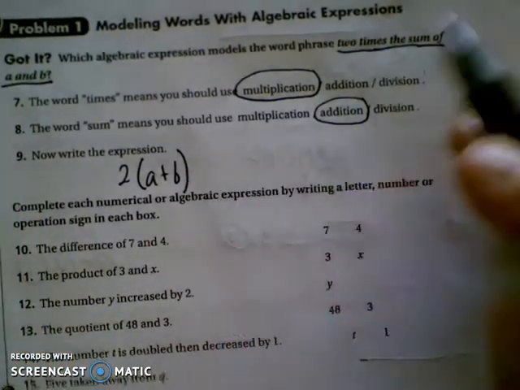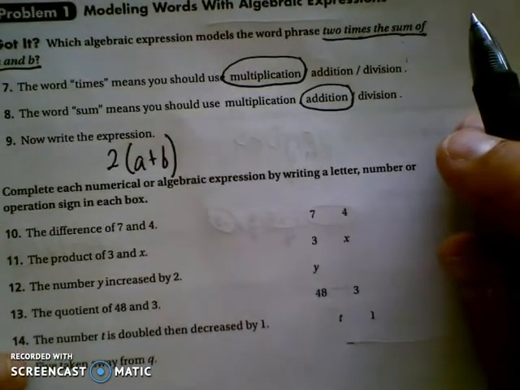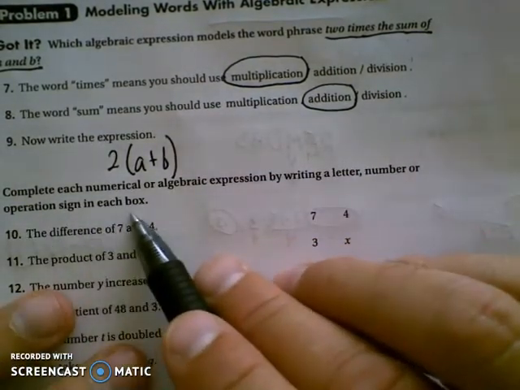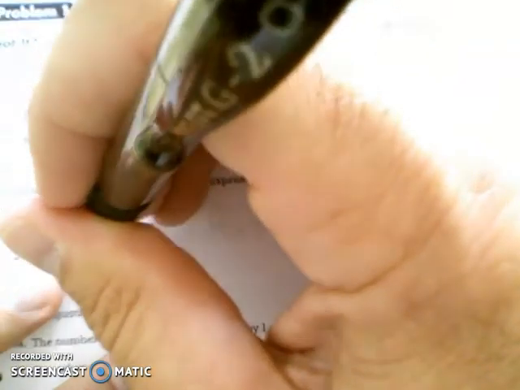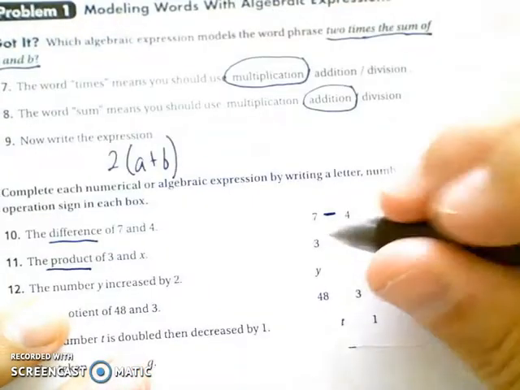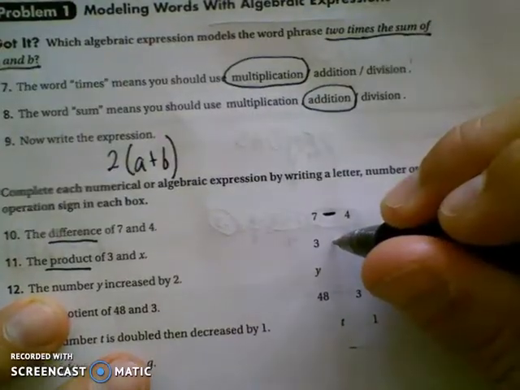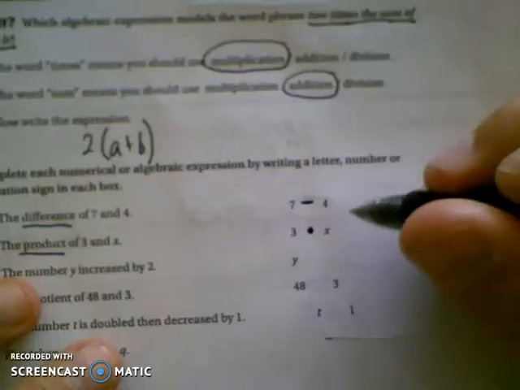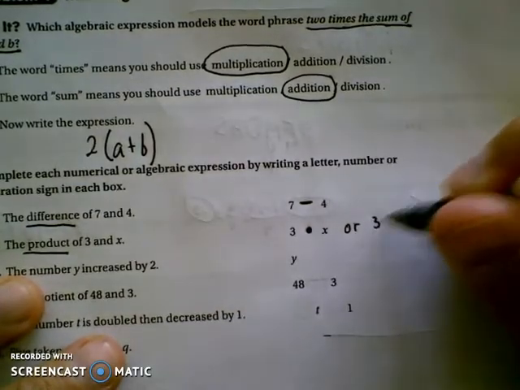Number 10. Complete each numerical or algebraic expression by writing a letter, number, or operation sign in each box. The difference is going to be subtraction. The product, remember what product means: to multiply. We're going to use a dot for that. You can also use parentheses. So you can do that, or we can write 3x.